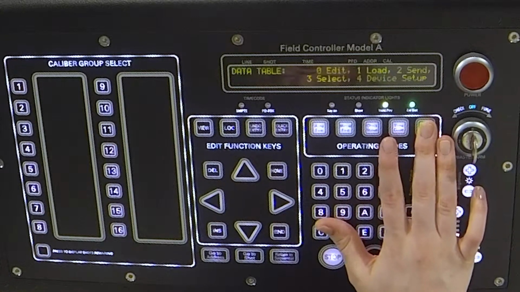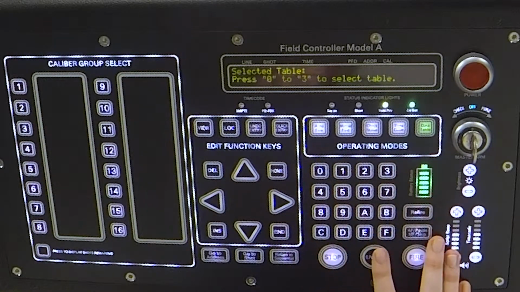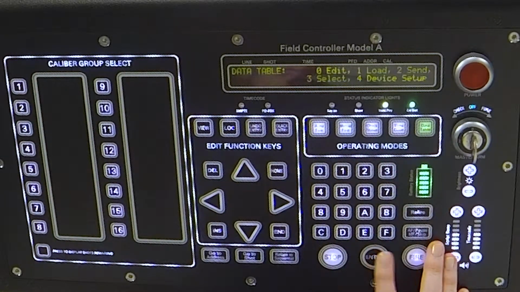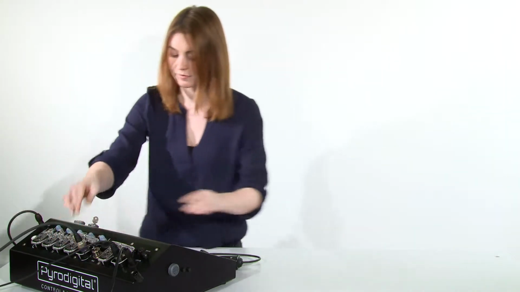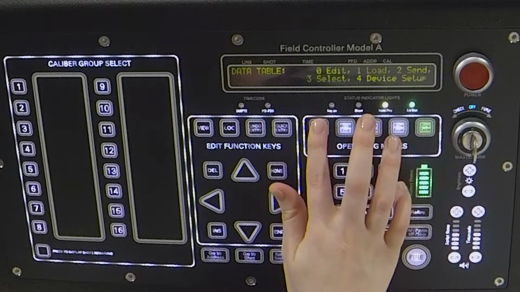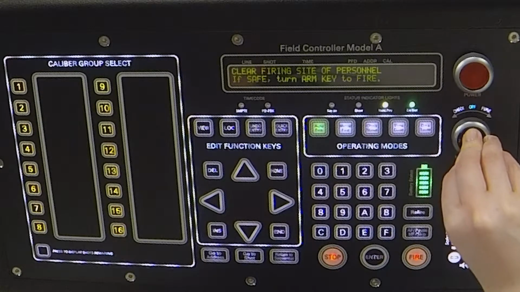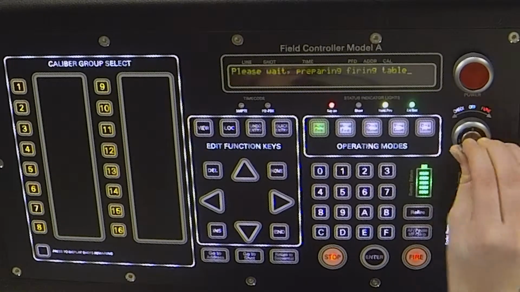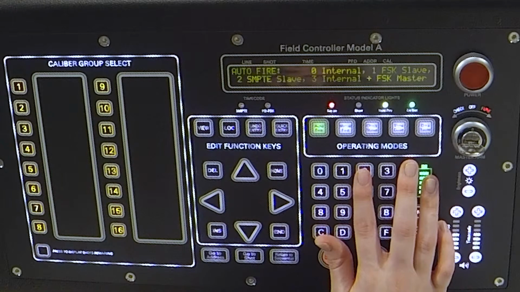autofire mode. First, choose your script table and the data table mode. In this example, I will choose 0. After that, you have to plug in your network cable. Now, go to autofire mode and turn the key to the fire position if it is safe to do so. In the autofire mode, choose SMPTE Slave.